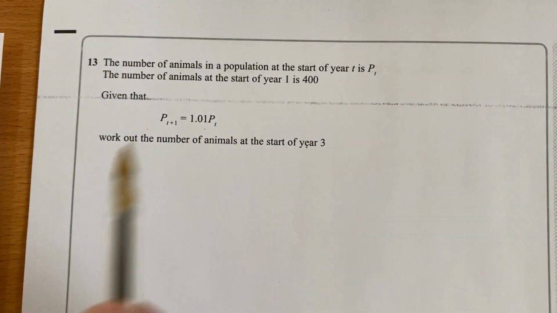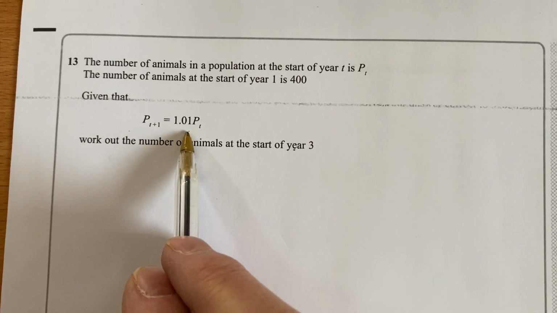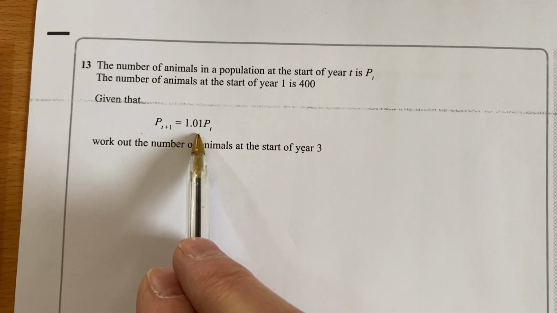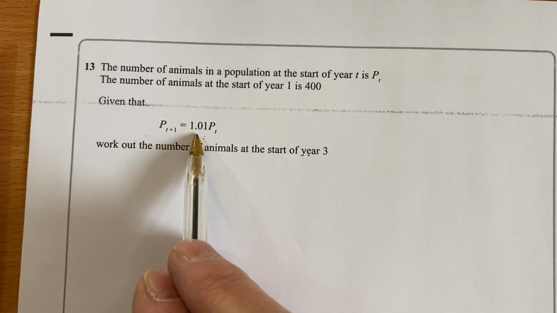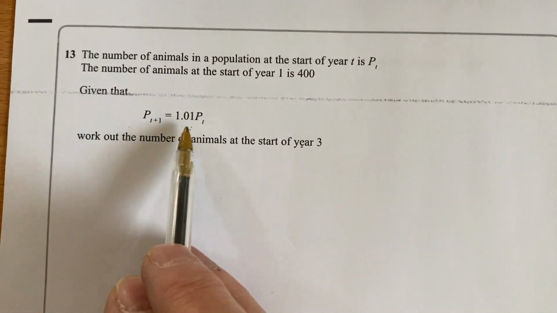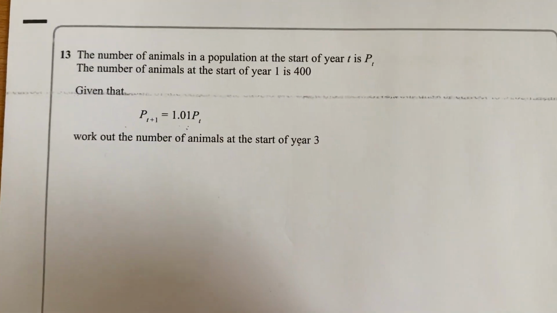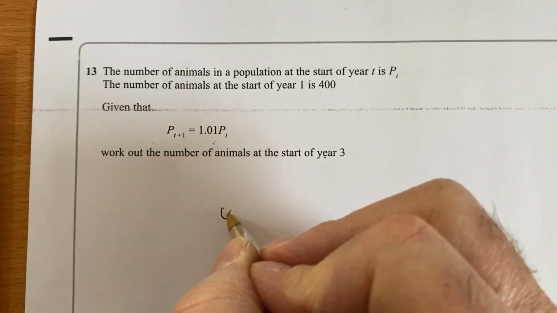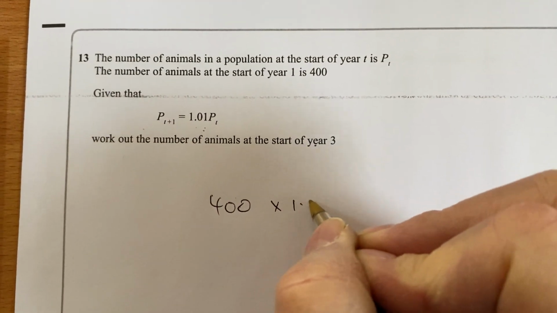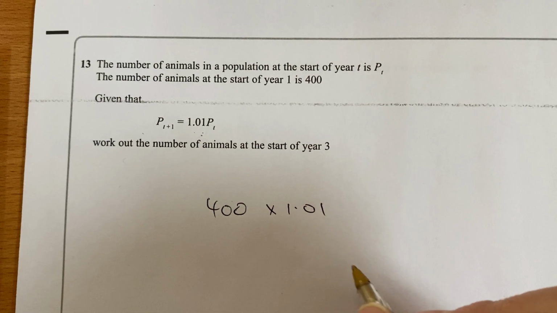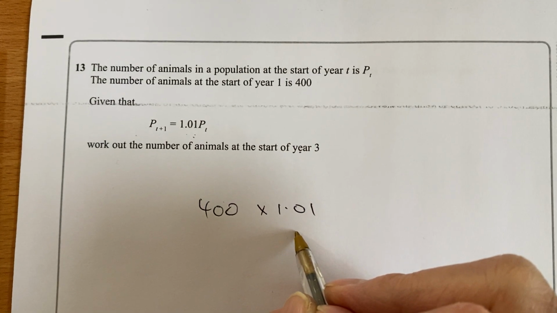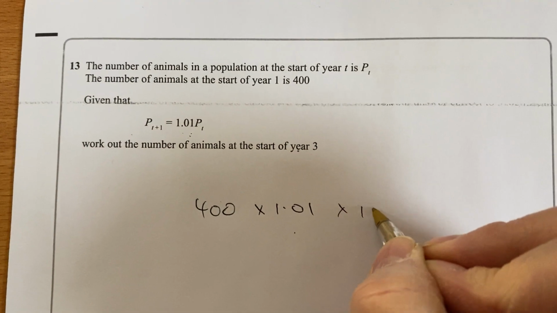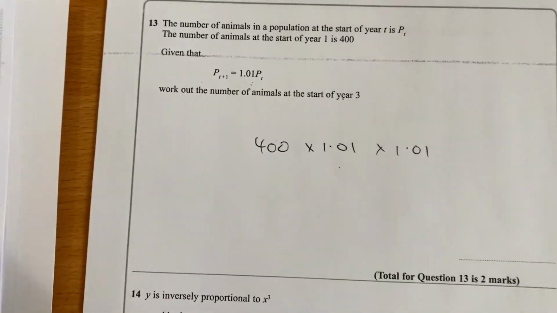Now you might not understand any of this at all, but literally that's just saying what you need to do, iteratively. You need to just take the value, times it by 1.01, whatever that is, then times it by 1.01, then whatever it is, times by 1.01. So literally year 1 is that, times that by 1.01, that's for end of year 2, and times that again, and that'll be end of year 3.